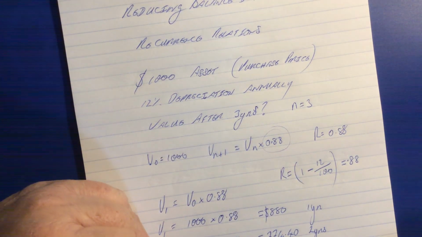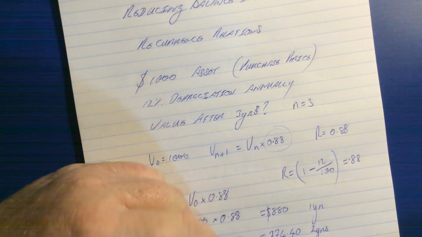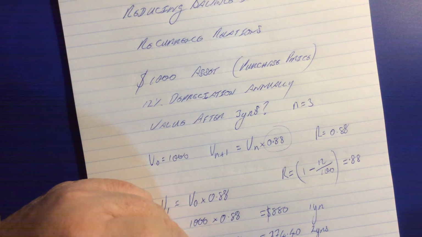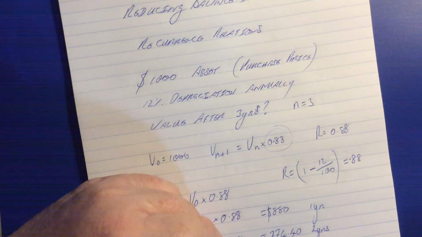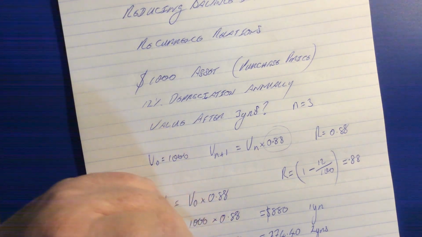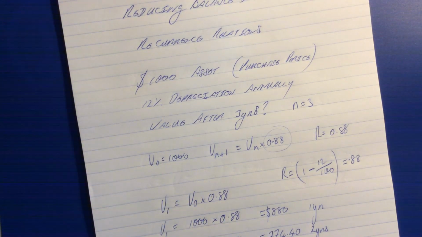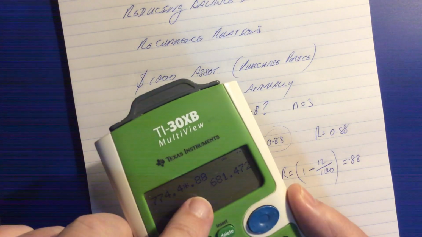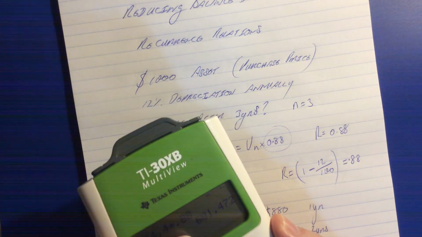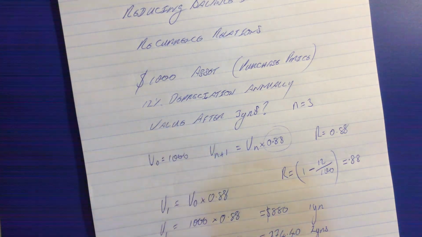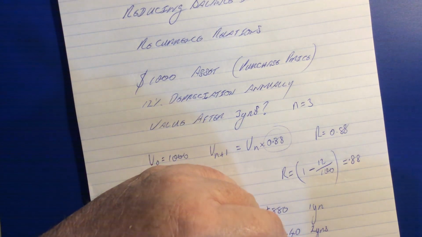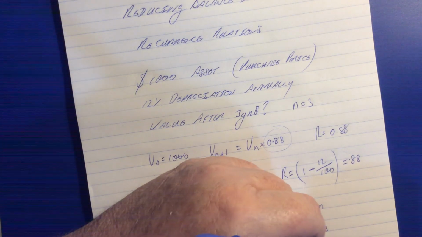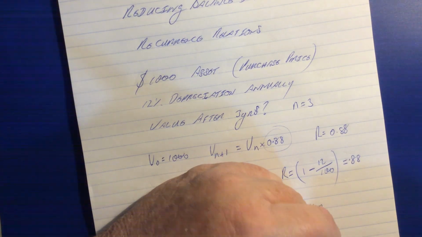In the third year, V3 is going to equal V2, which is 774.40 times 0.88. Get it right this time. So 774.4 times 0.88. That's going to be our final value after 3 years. 681.47 we'll round to, and that's the value after 3 years.